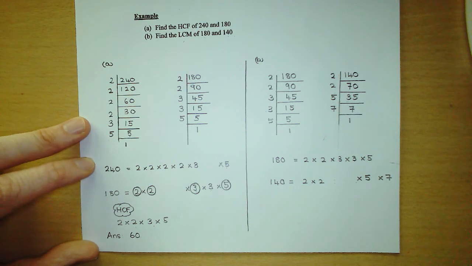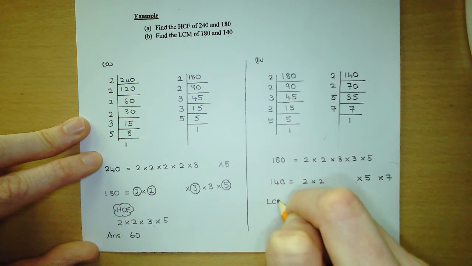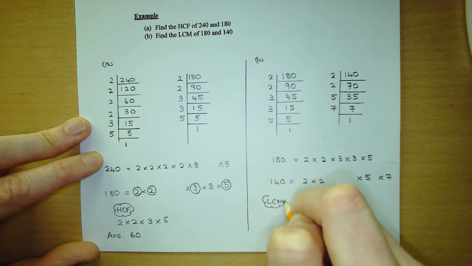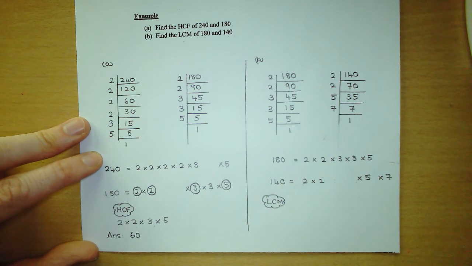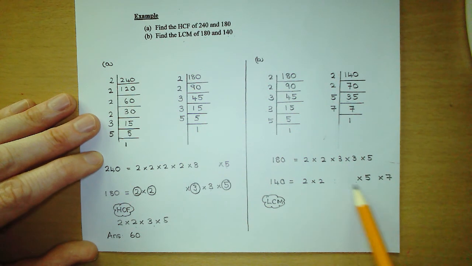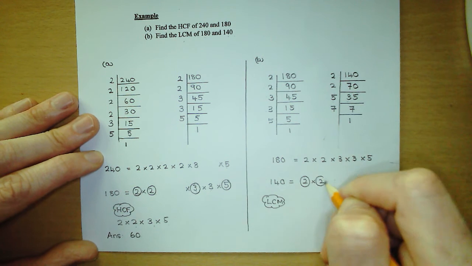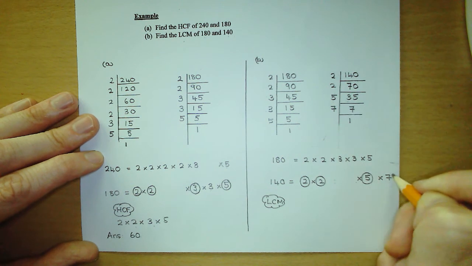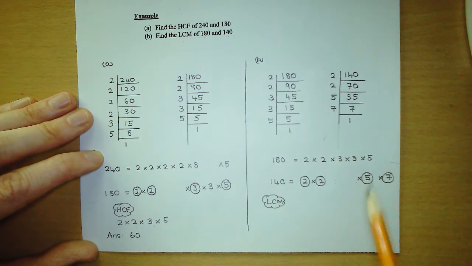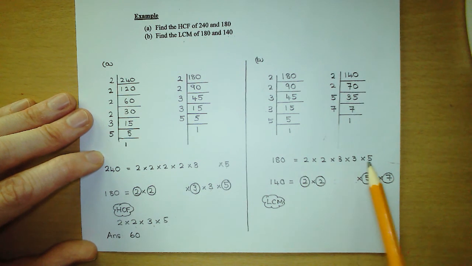Okay, now this time we want to get the lowest common multiple, the smallest number that 140 and 180 go into. So this time what we do is we circle all the factors in the bottom number. So we circle every single one of them, all of them. And then you go to the top number and you only circle factors in the top number that don't have an identical number underneath them.